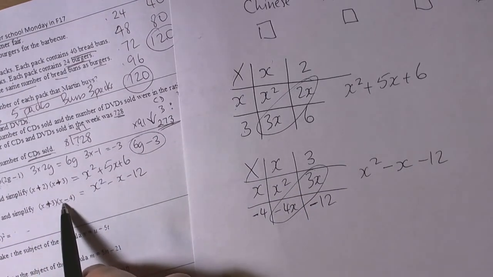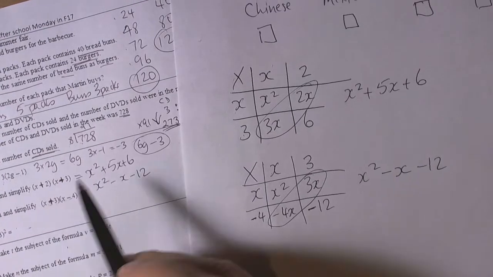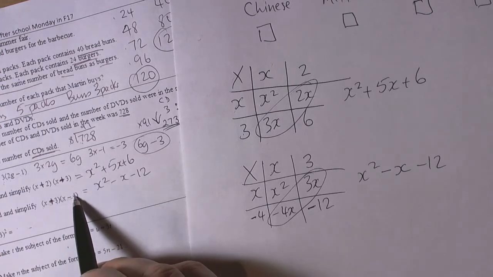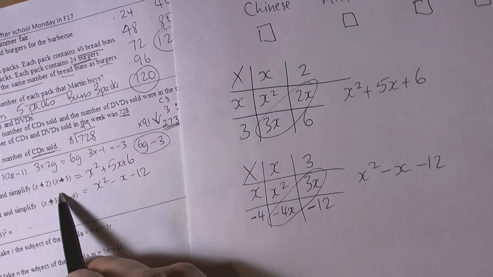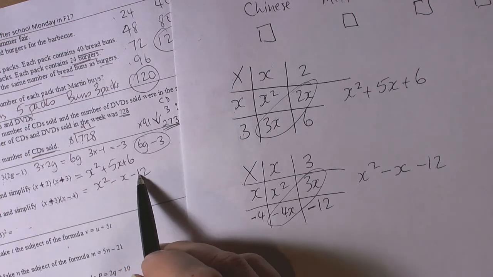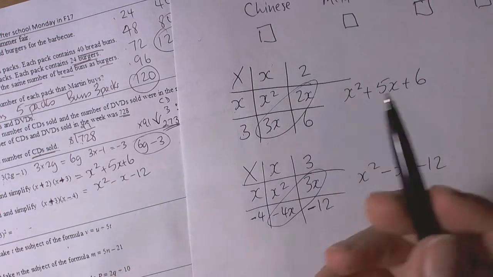Should check it works, of course, and so if we put in 1 as our check answer, then 1 plus 3 is 4, 1 take away 4 is minus 3, 4 times that is negative 12. Let's have a look. So 1 squared is 1, take away 1 is 0, take away 12 is negative 12, so negative 12, so it works.